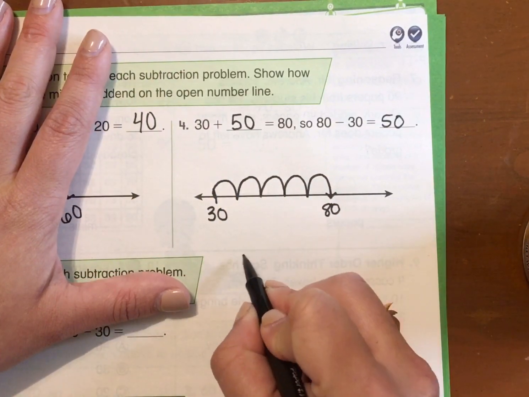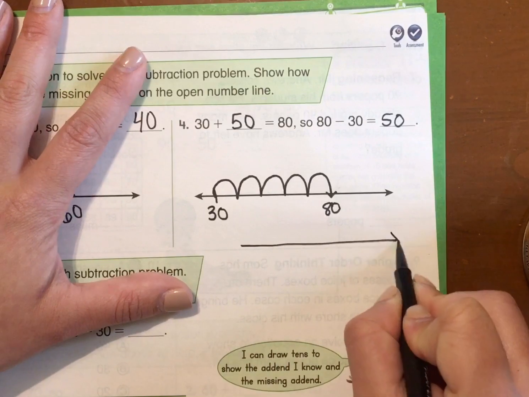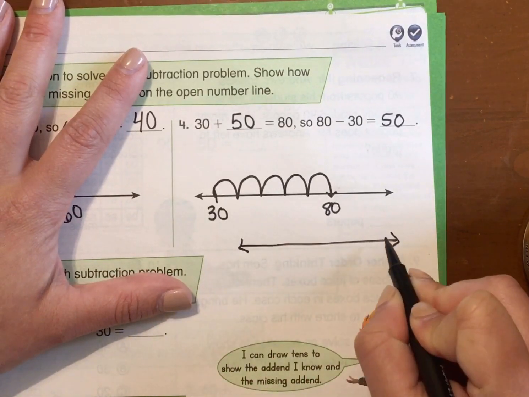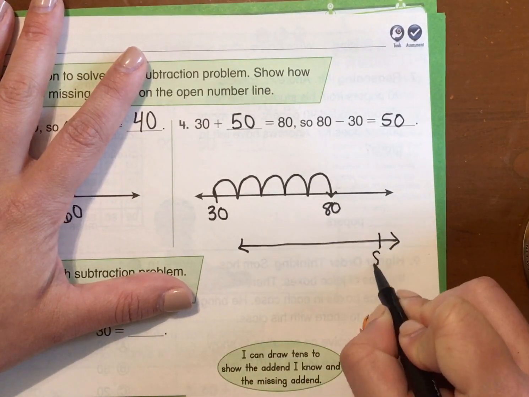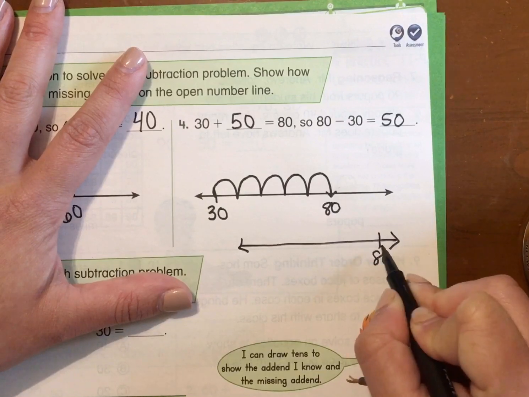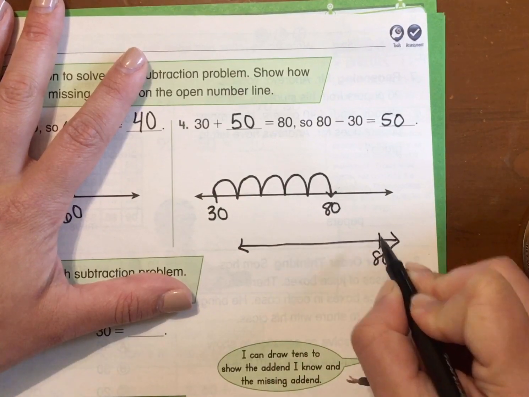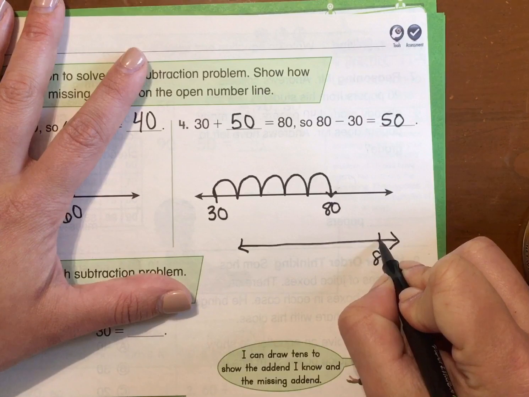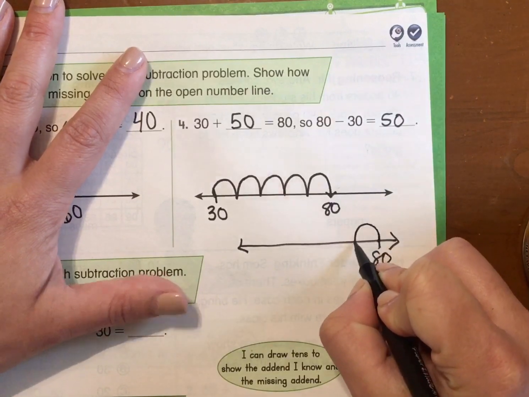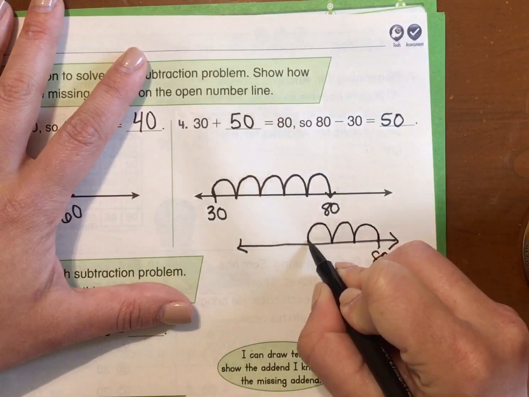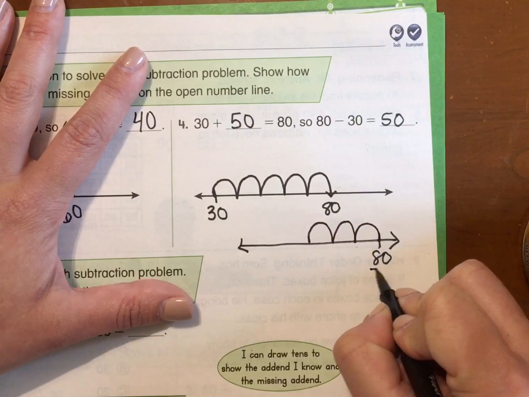Another way I can prove that is to draw a number line, just like we did in our takeaway problems. Start at 80 on the long end because we're going to subtract and go backwards in time. And then we're going to subtract 30. 80, 10, 20, 30. So I'm going 10 below.